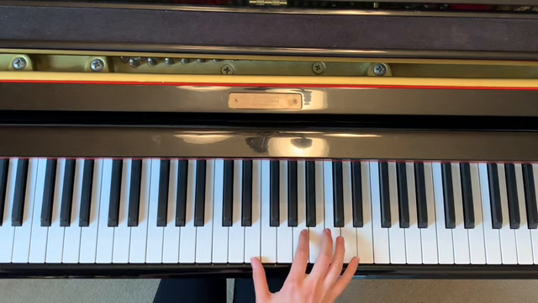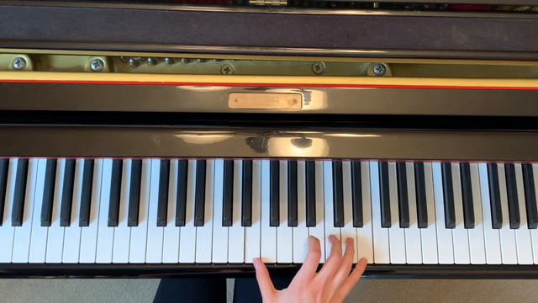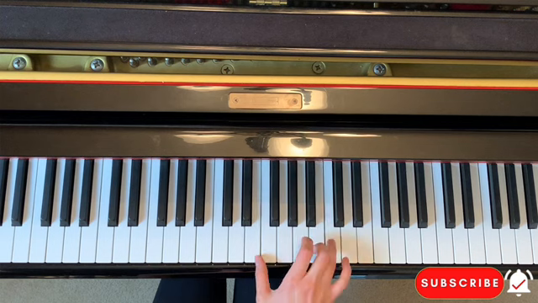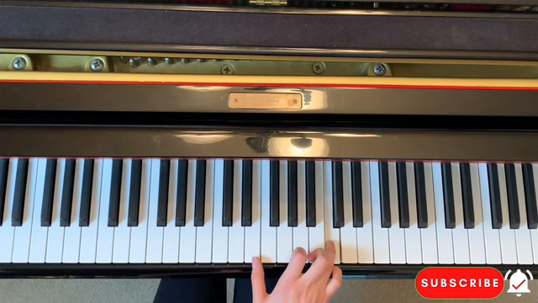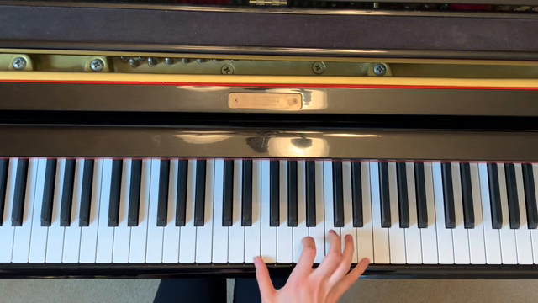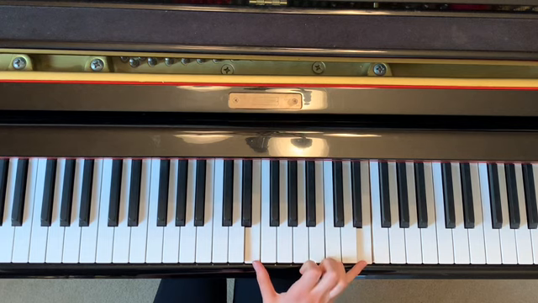Then you go A, E, C, B, A, B, C, up to D, E. You do that 1, 2, 3.